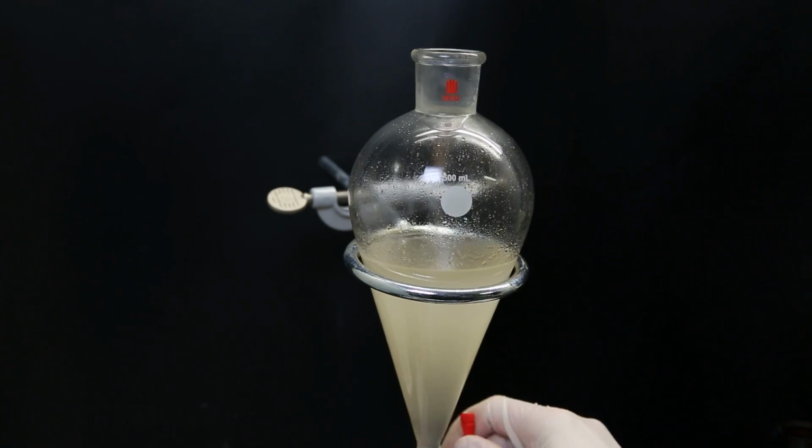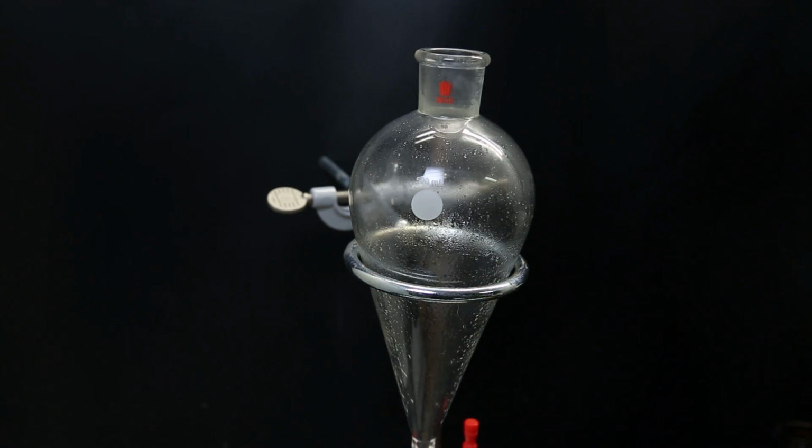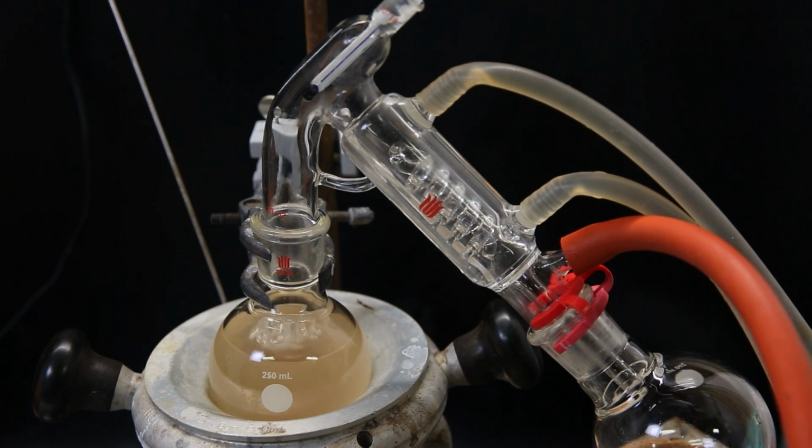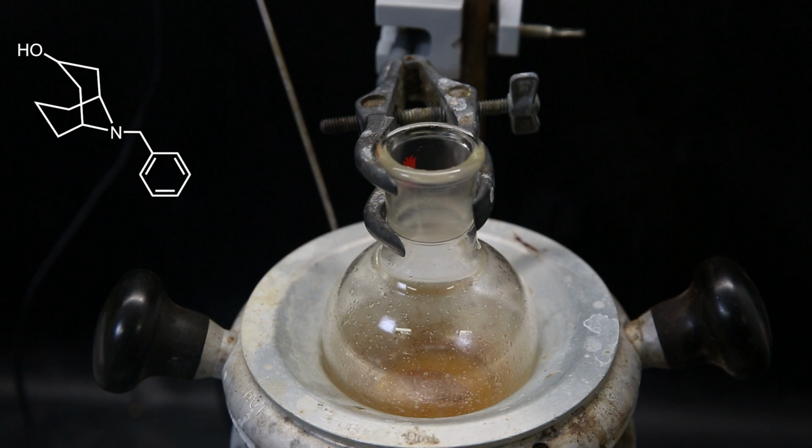I then separate the layers again, take the organic layer and set it up for short path vacuum distillation to remove all of the solvent. Afterward, I am left with a thick orange solid, which should contain the product.